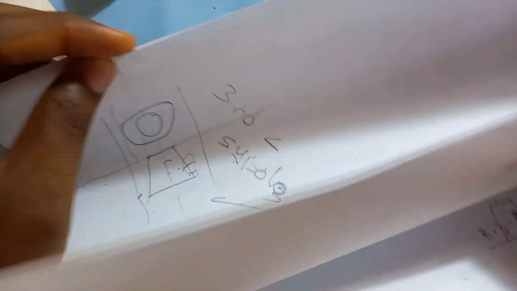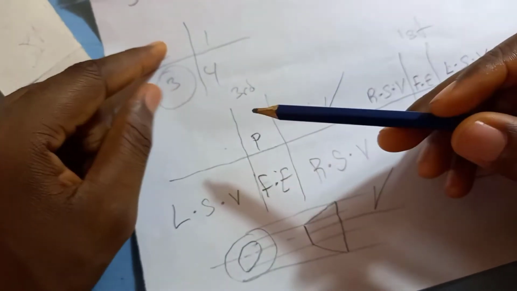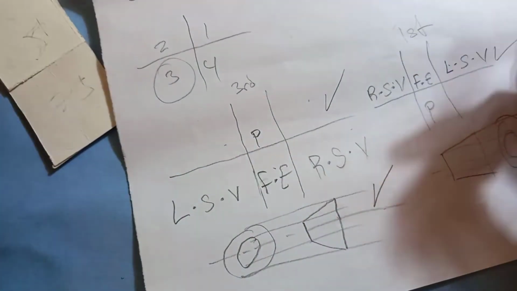Okay, so why do we have the left side view on the left side and the right side view on the right side?